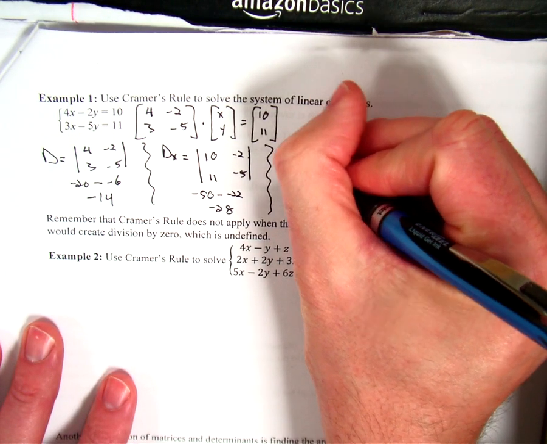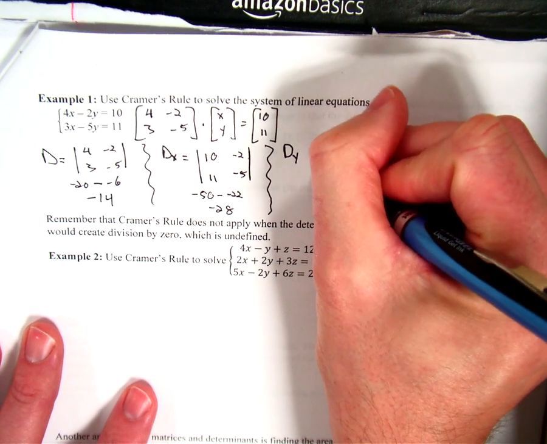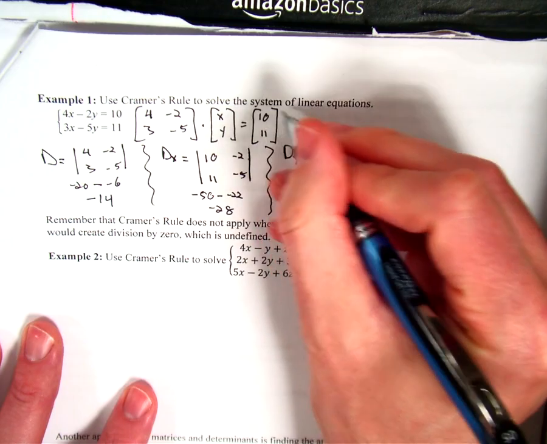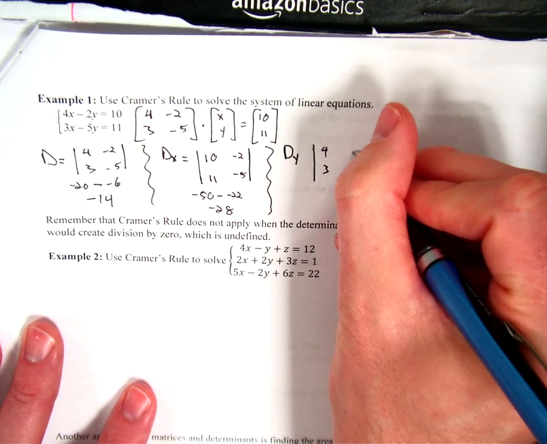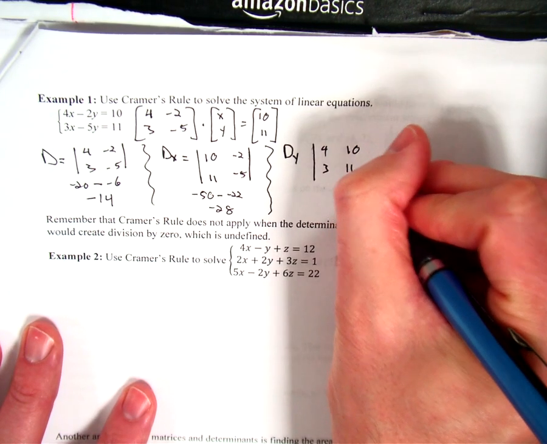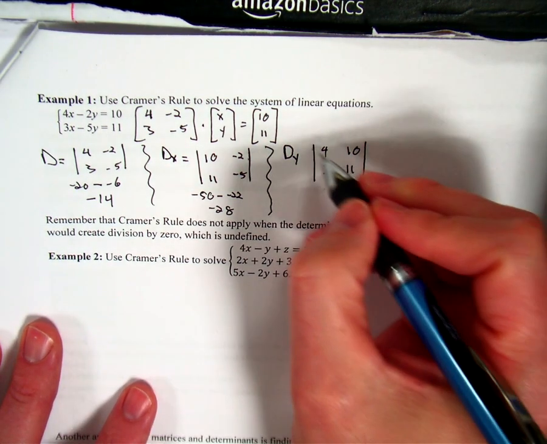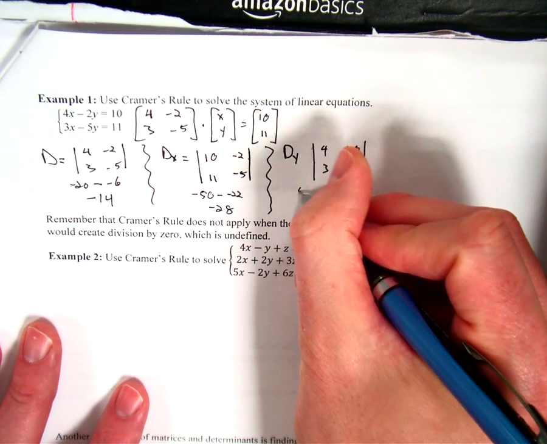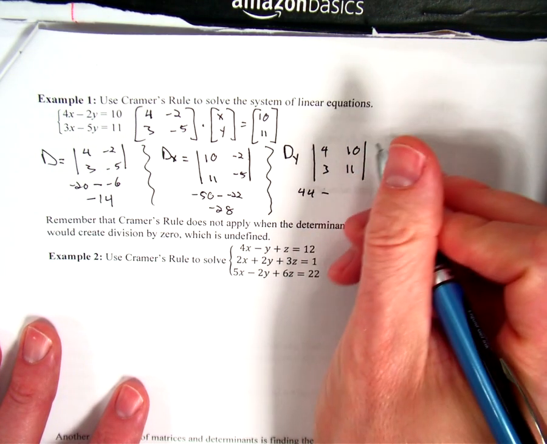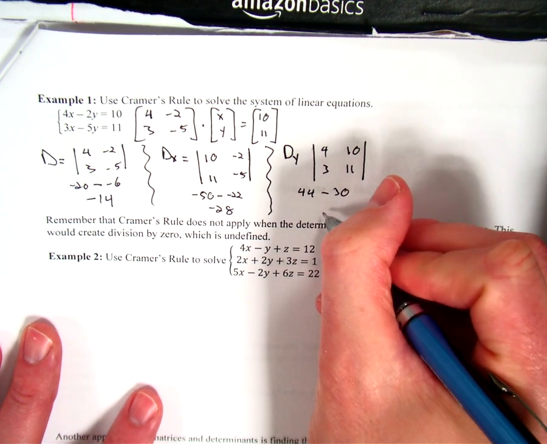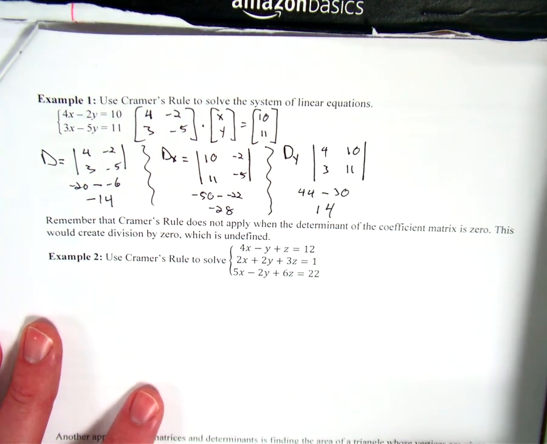And then we have Dy. Now the x's go back to normal: 4, 3. And the answer goes over the y column; we'll have 10, 11 over there. So now we'll have 44 minus 30, and that'll be +14.